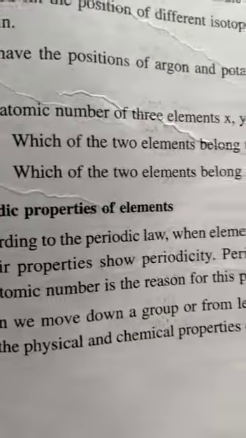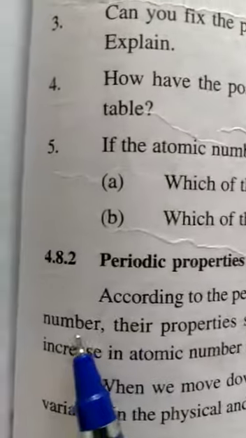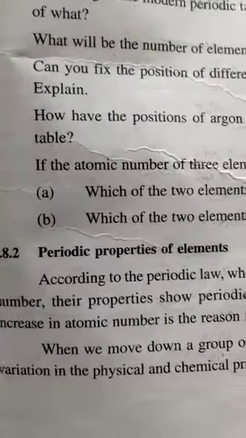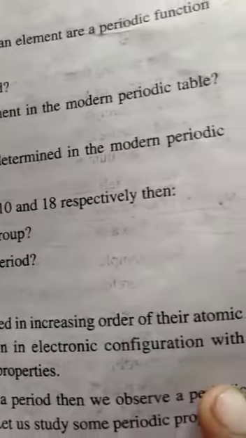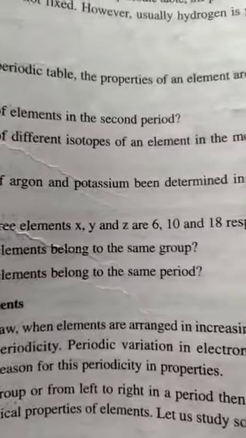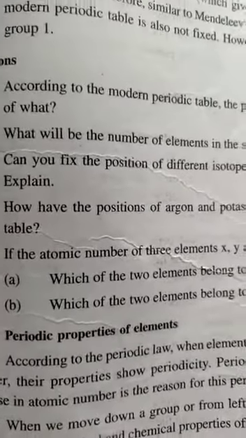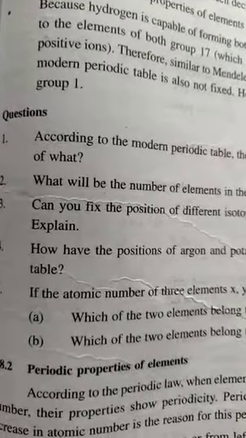According to the periodic law, when elements are arranged in increasing order of their atomic number, the modern periodic table is arranged according to increasing atomic number. Their properties show periodicity. Periodic variation in electronic configuration with increase in atomic number is the reason for this periodicity in properties. The properties of elements depend upon the atomic number and electronic configuration.